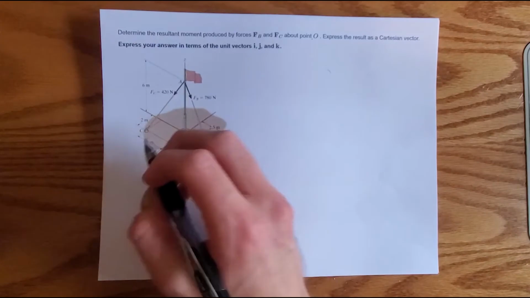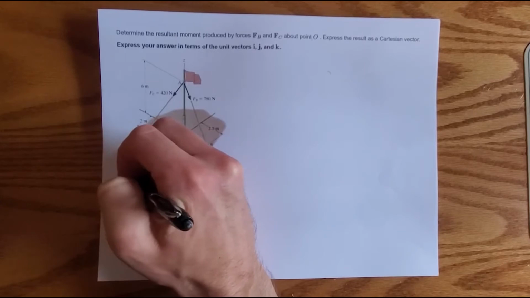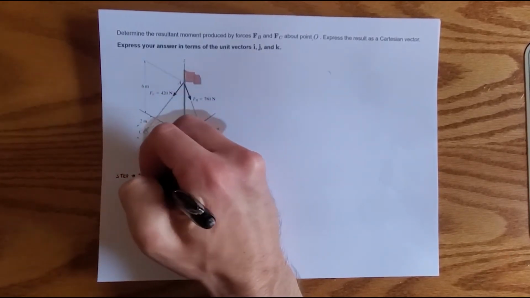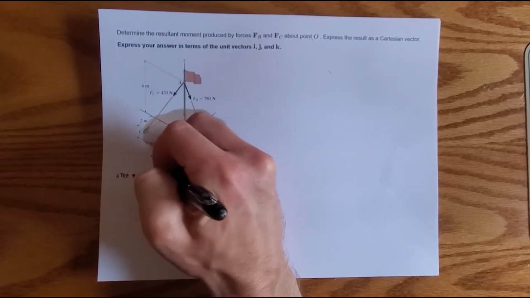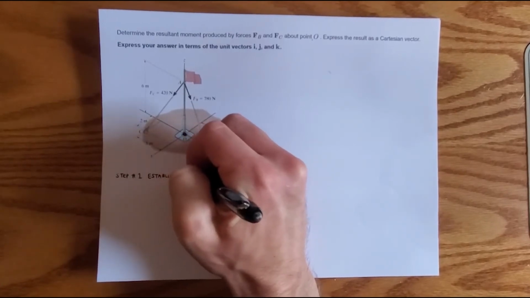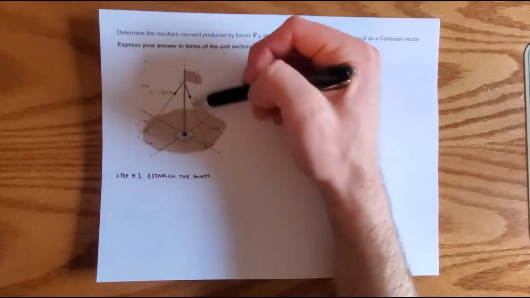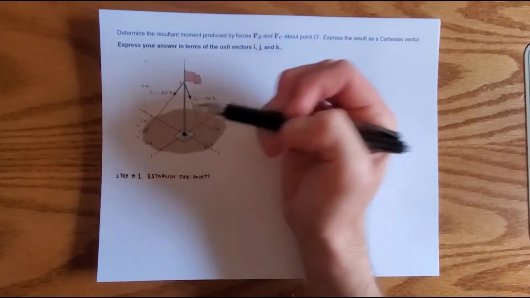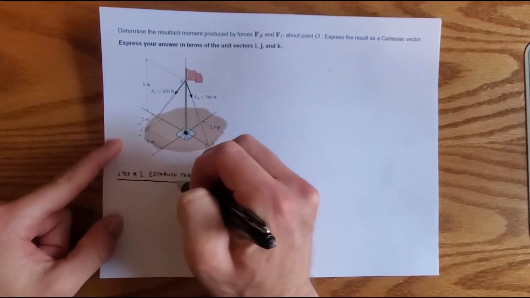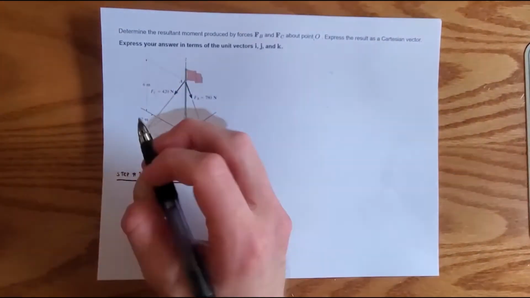So again, the way that we're going to approach this problem is the same that we approach every single 3D problem. Step number 1 is going to be to identify the important points of the problem, so establish the points. In this particular problem, the points that are going to be important are A to C, because that's a tension, A to B, because that's a tension, and A to O, because that's our moment arm. So the points that we're going to need are A, B, C, and O, which, no surprise here, are all four of the letters that are actually defined in this problem.